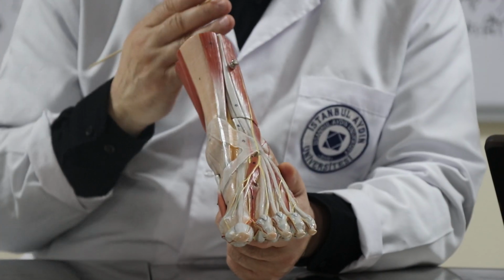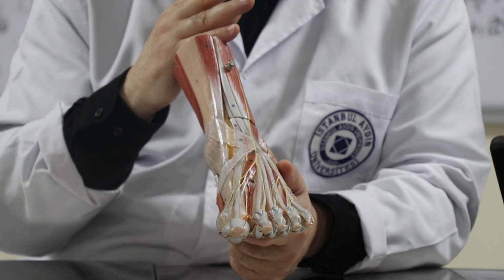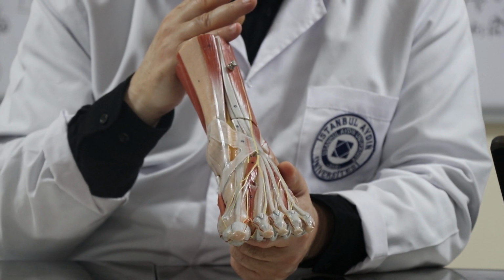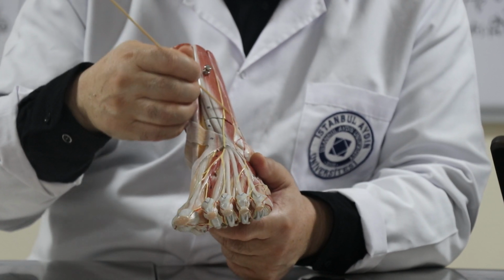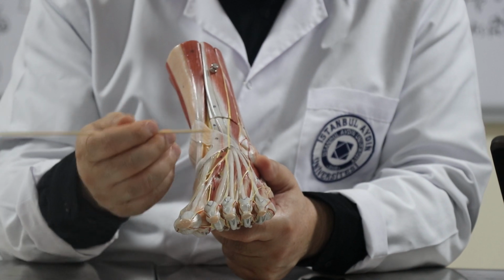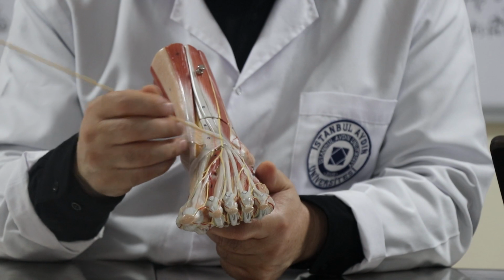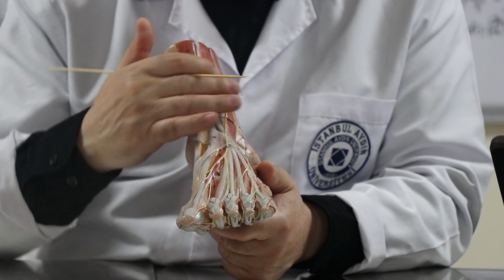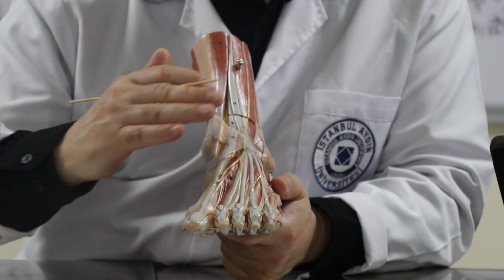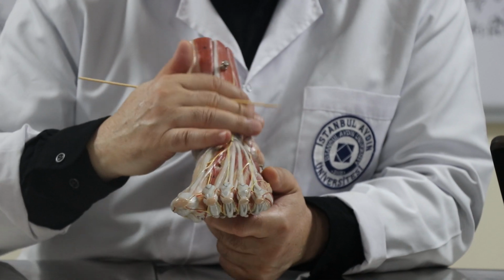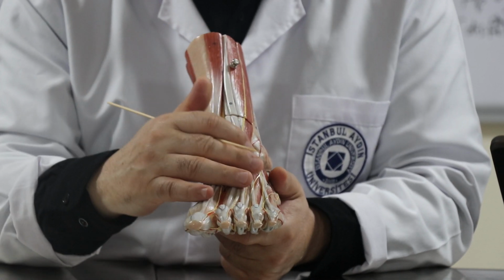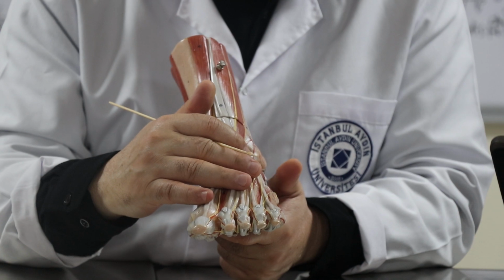After it supplies them, it becomes superficial. It basically courses upwards towards the skin, becomes cutaneous, and therefore gives off medial and intermediate branches, and supplies the dorsum of the foot primarily. Okay, the dorsum of the foot basically is supplied by the superficial peroneal nerve.